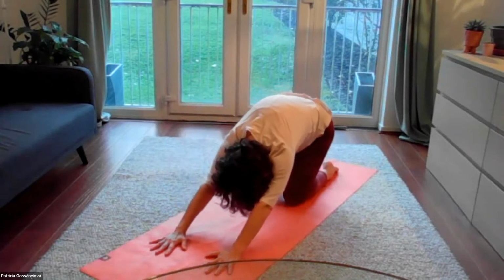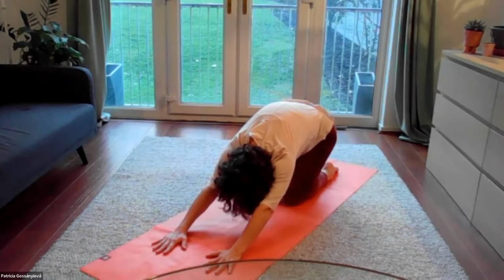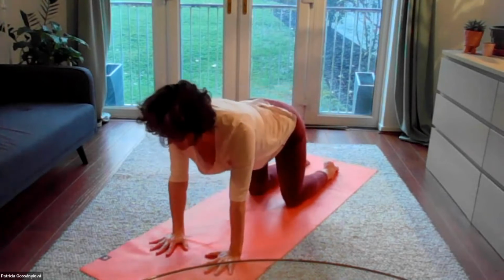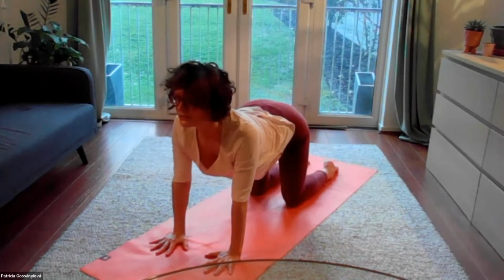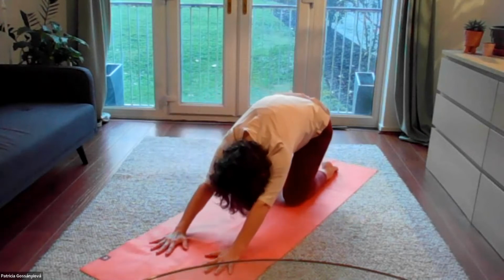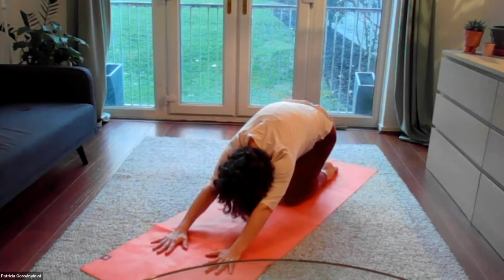You may realize how the muscles on the sides of the spine of the back are actually stretched, including all muscles on the shoulder blades. You may feel the stretching of your arms down to the fingers on your hands.